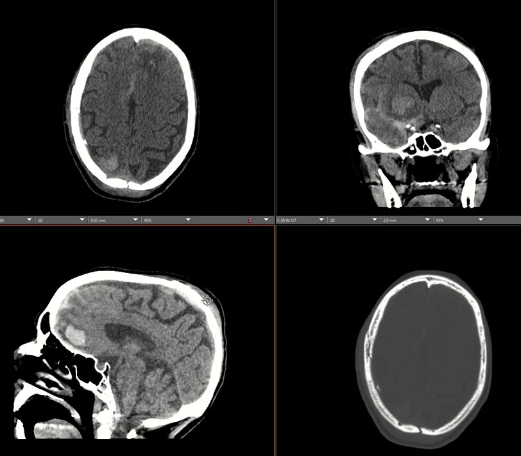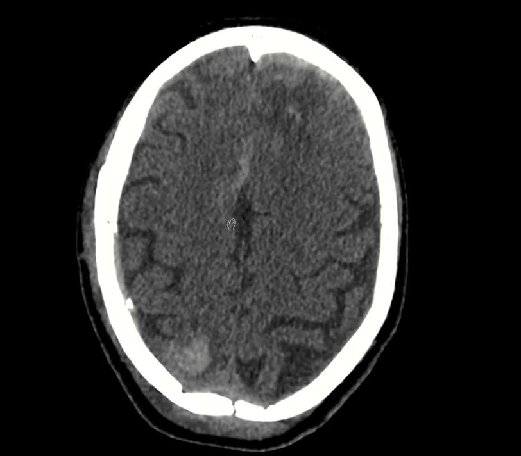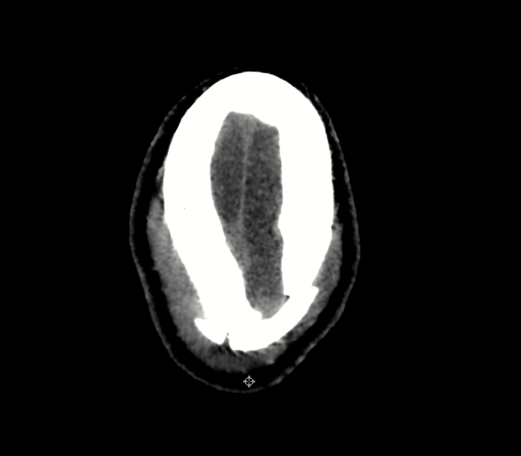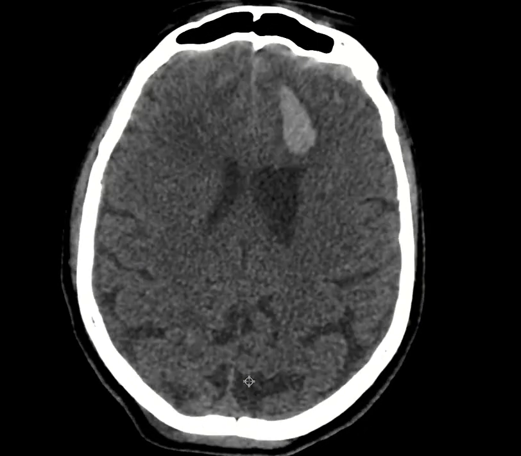So this is a patient coming through the ER with a fall, and we have different sequences. We have the axial, the coronal, the sagittal, and this is a bone window. First, I would like to show you the axial sequence, and we are using the search pattern that I told you about before. I will walk you through the findings. When I look at this very quickly, I see a lot of areas of hyperdensity in the brain parenchyma in different areas.